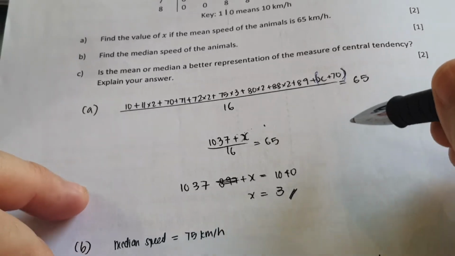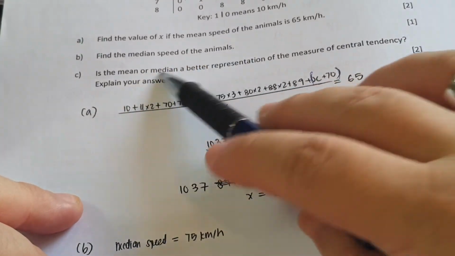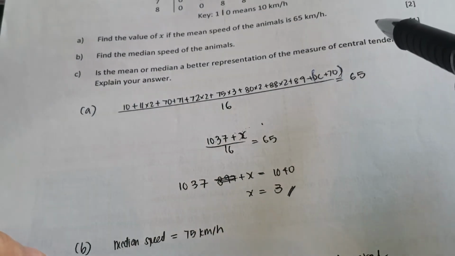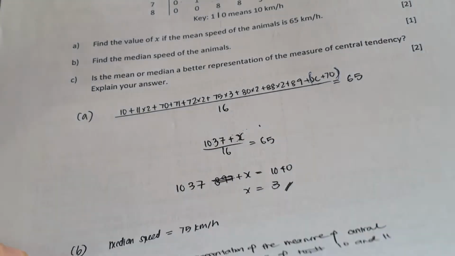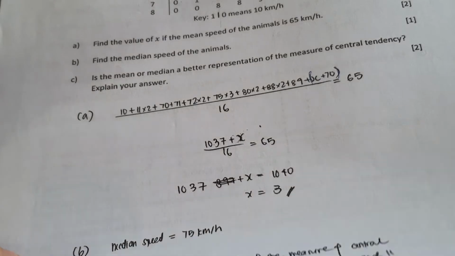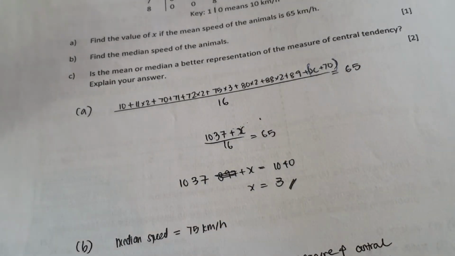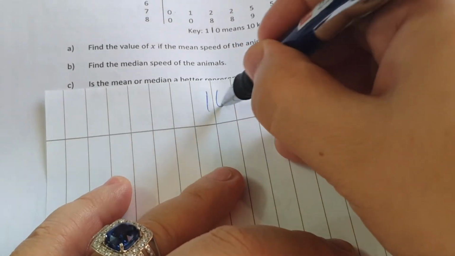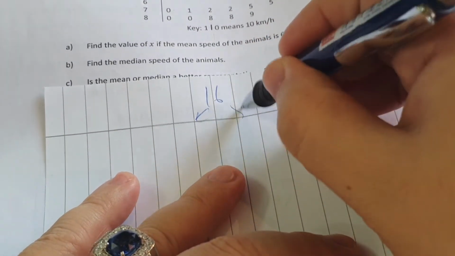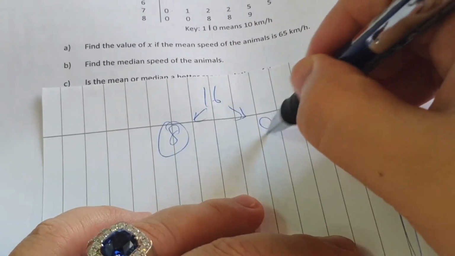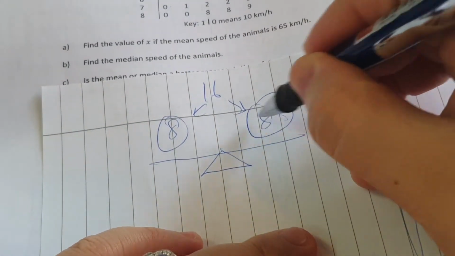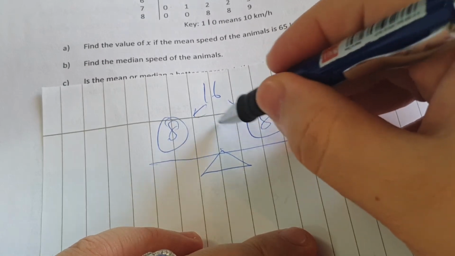Now, if they ask you for the median, the speed is the middle value. If you look at this particular question, how many animals are there? There are 16 animals. You must split them into 2, 8 and 8. Imagine a seesaw, 8 here, 8 here, and no animal in the middle.